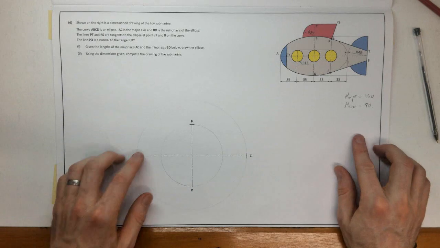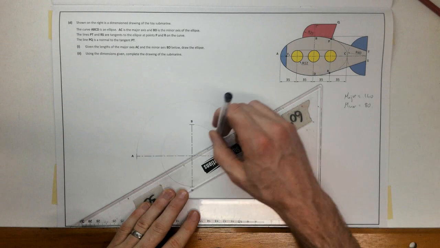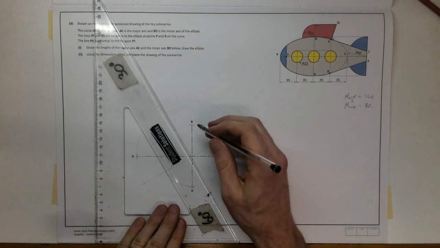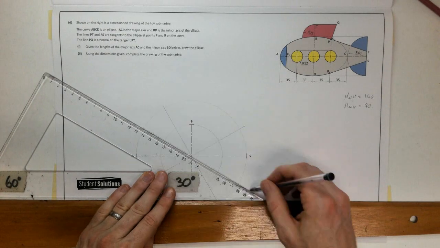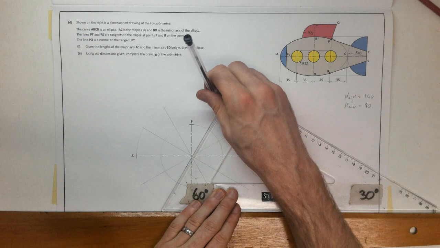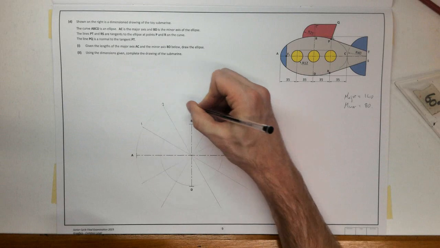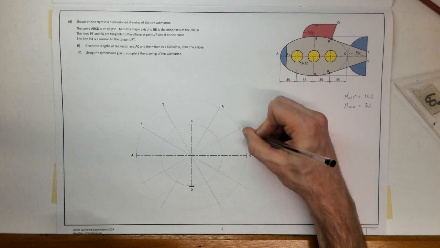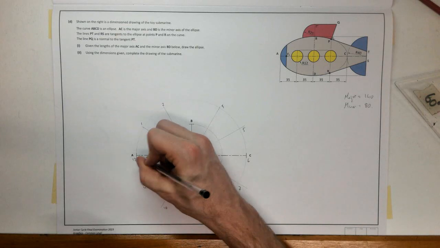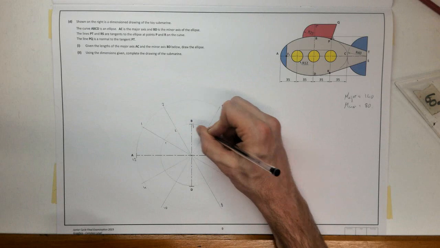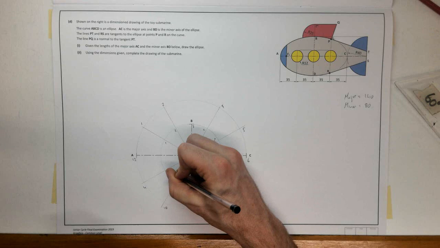Okay, so get my 60-30 and let's move this up. Okay, and I'll index these. 1, 2, 3, 4, 5, 6, 7, 8, 10, 11, 12. And the same again on the other circle, 1 through 12.